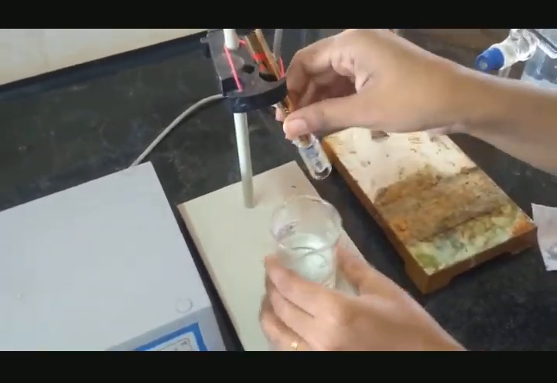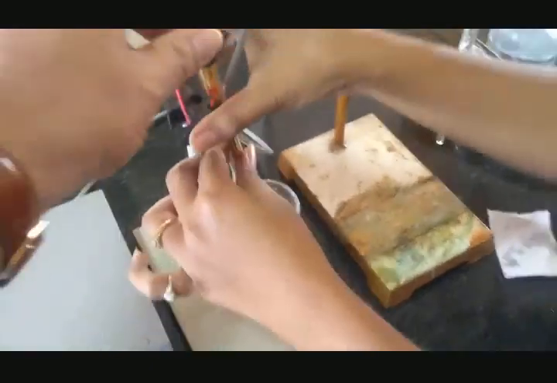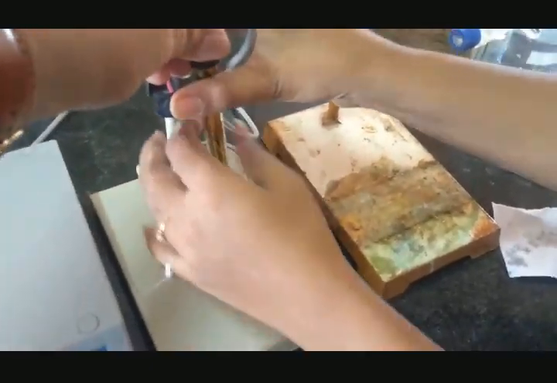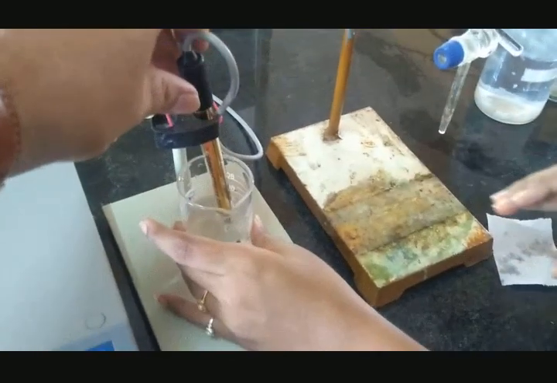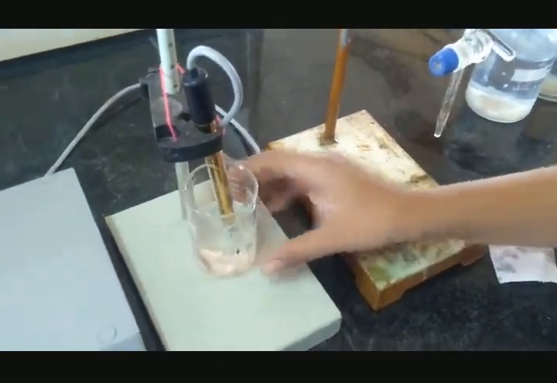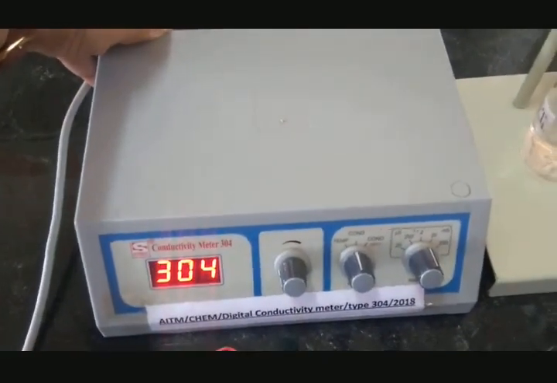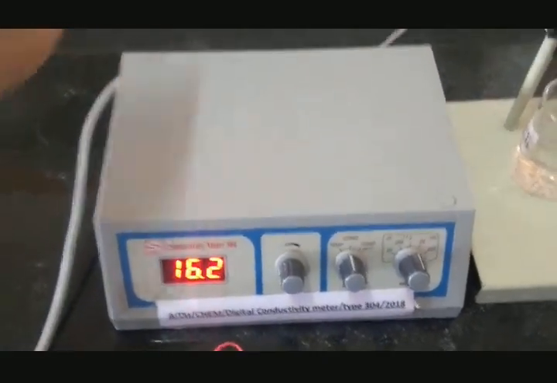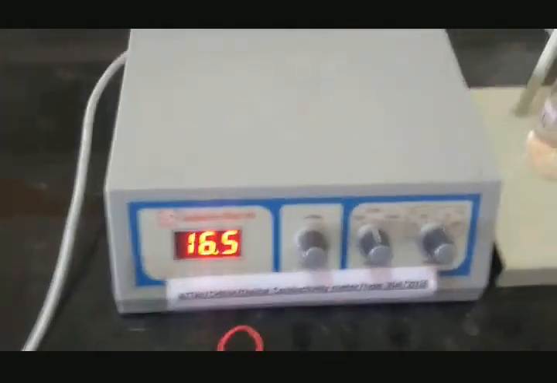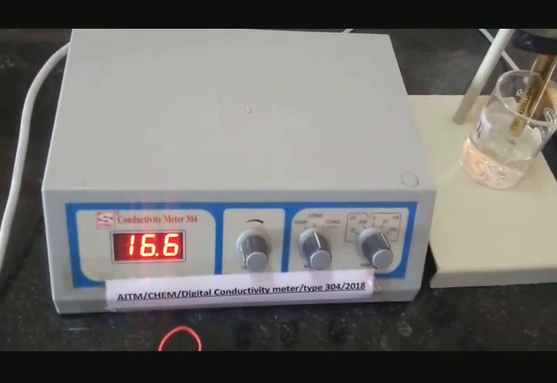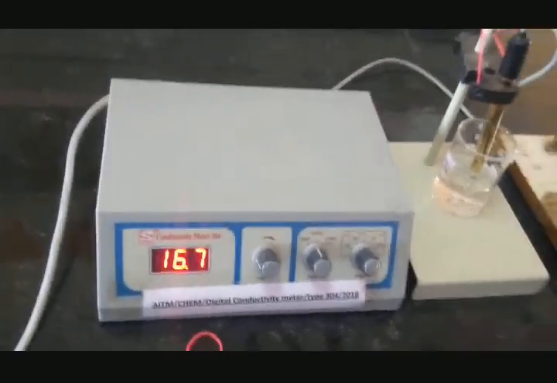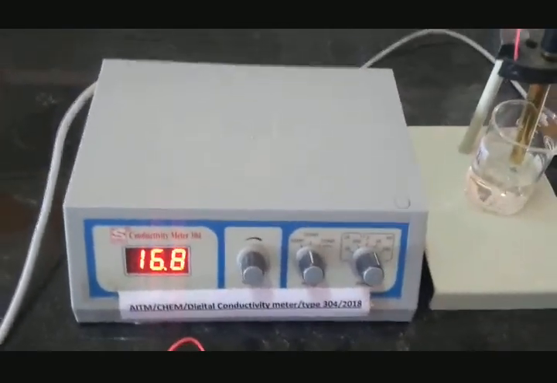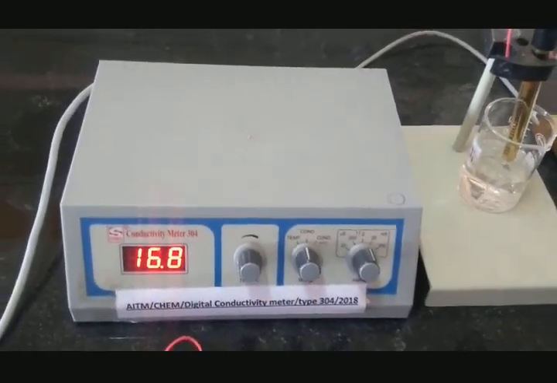So keep the conductivity cell immersed in the acid mixture. Once you immerse, switch on the instrument and you get some value, that is your zeroth conductivity, that is 16.7. So note down the value at the zero, which is 16.8.